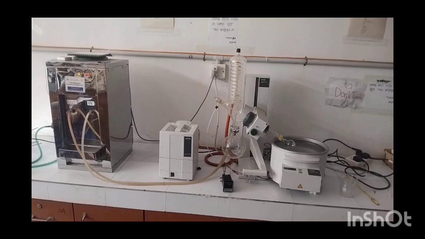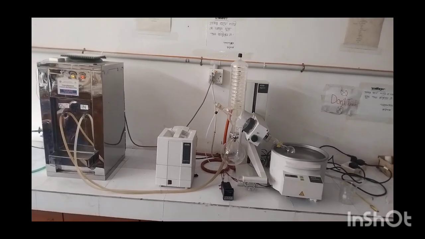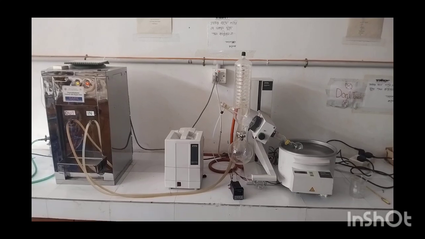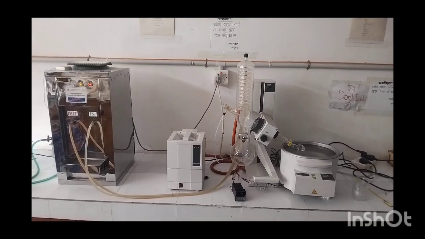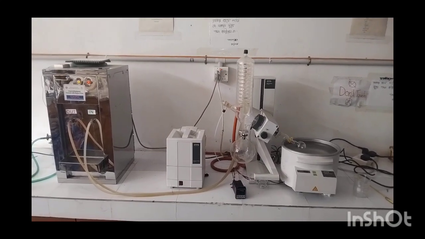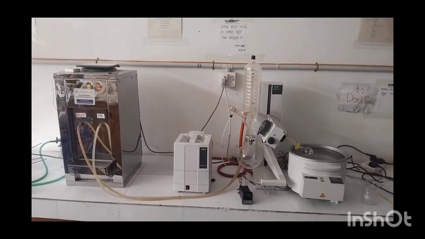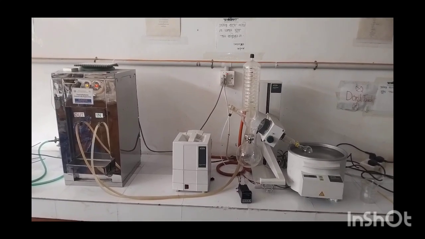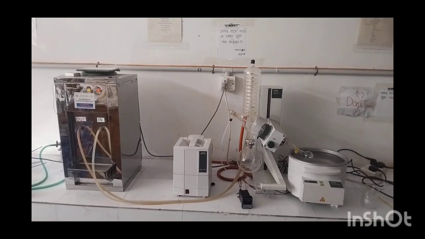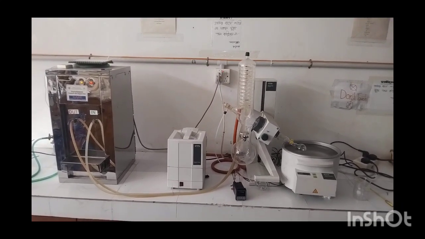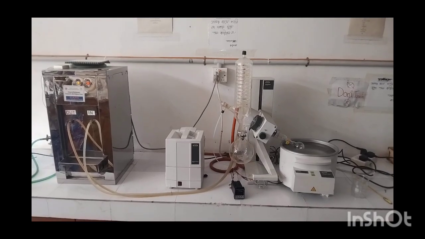Today I'd like to introduce a system that is called a Rotavapor. By using this specific system you will be able to dry a specific mixture. In the mixture you will be able to see the availability of products, along with the presence of different kinds of solvents.